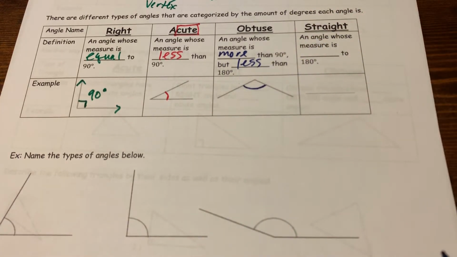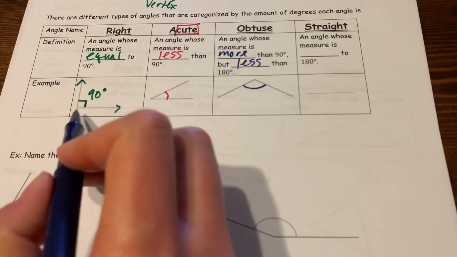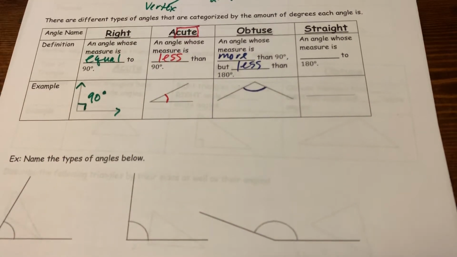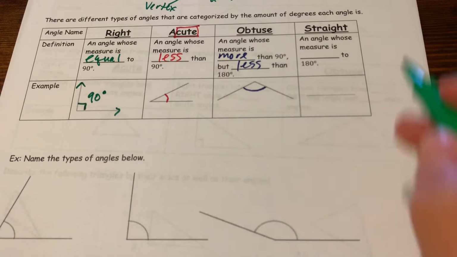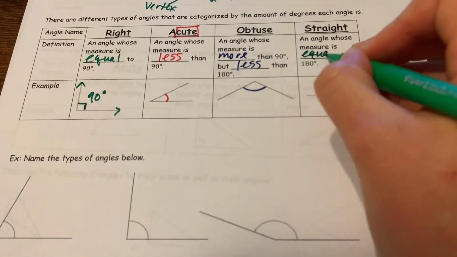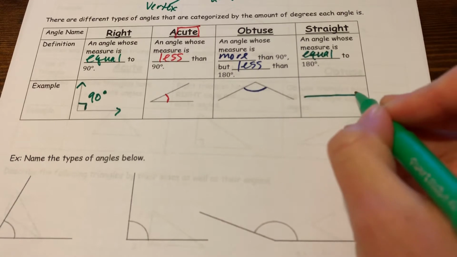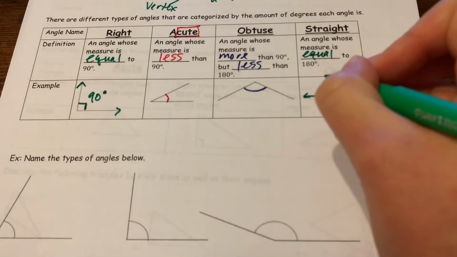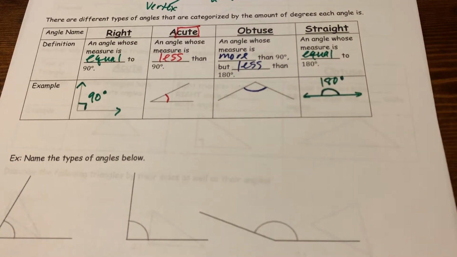It's really big, and it's larger than a 90-degree angle. And the last one is a straight angle, and it is equal to 180 degrees. So it is just a straight line. So if we were to demonstrate the angle, it's 180 degrees.